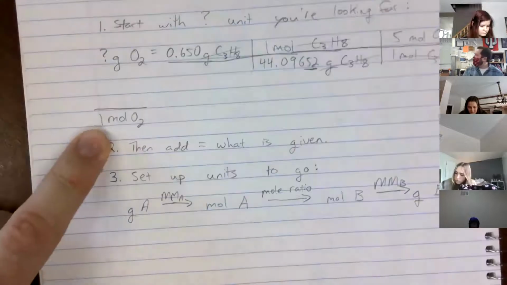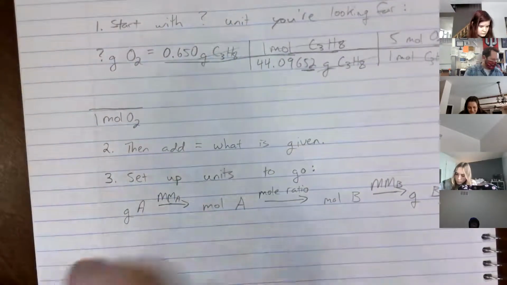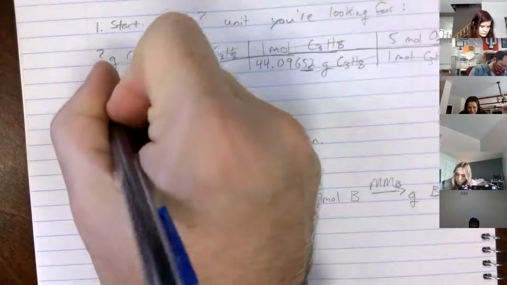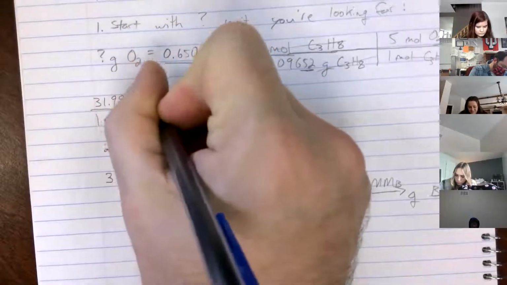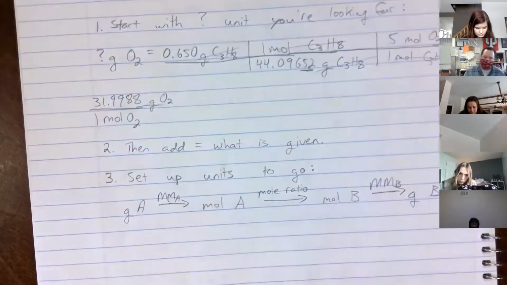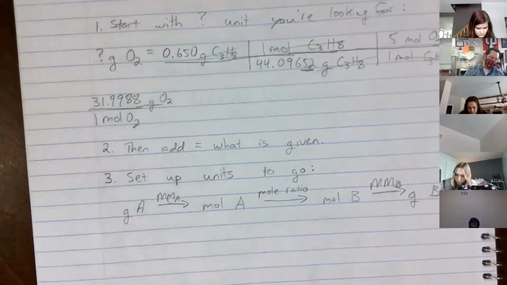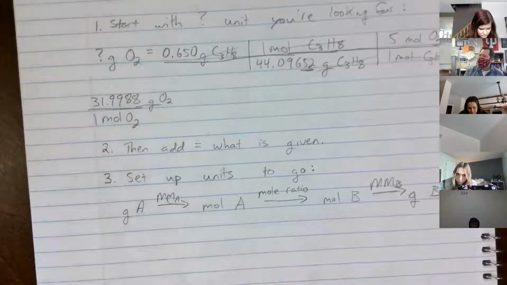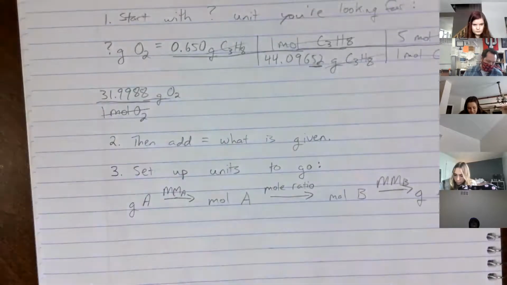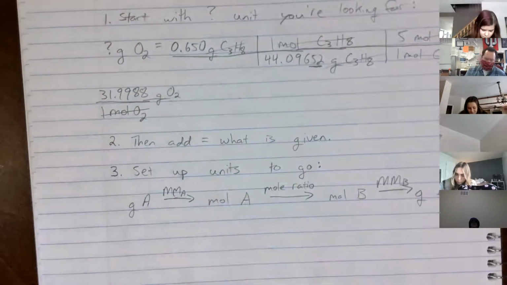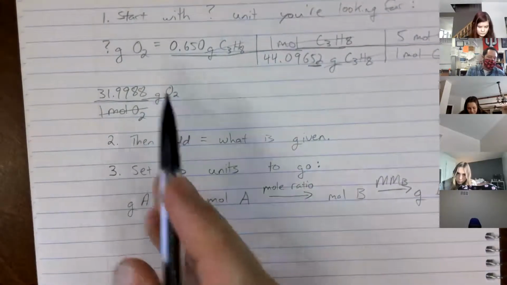So 1 mole of oxygen to 31.9988 grams of oxygen. Guess what? That cancels out. And we only have 1 unit left, grams of oxygen, and voila.